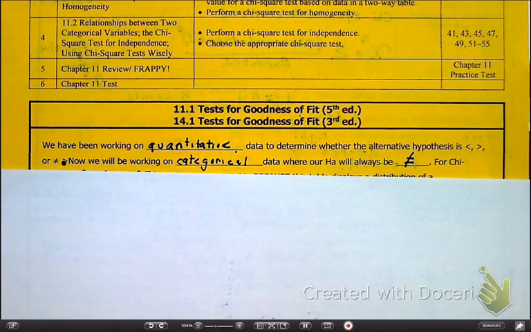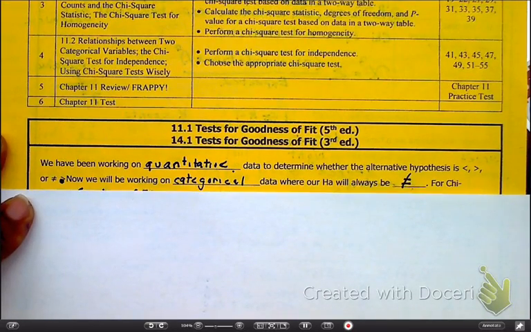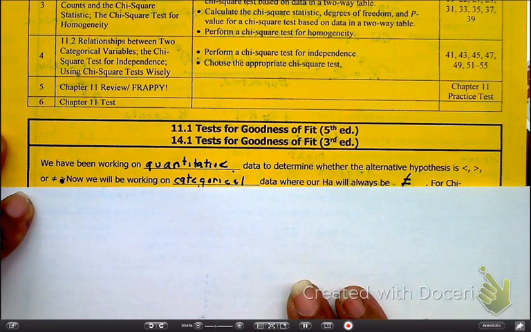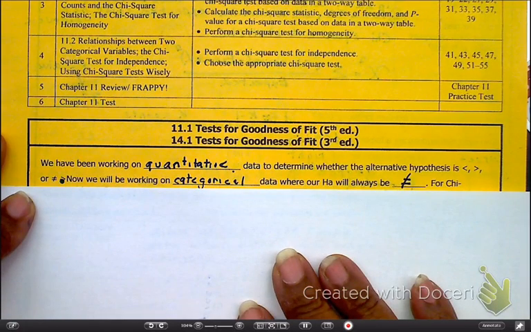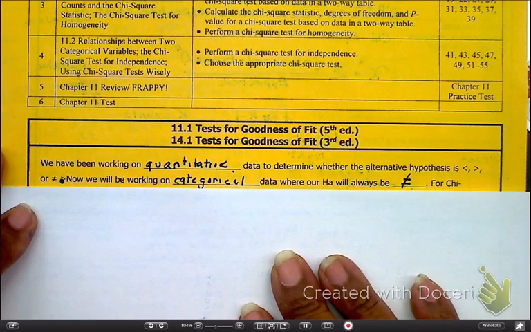Categorical would be categories of animals, categories of students: freshmen, sophomores, juniors, and seniors. Quantitative is the quantity, so the number of freshmen that we have. But when we take all the numbers, we can put them into categories.